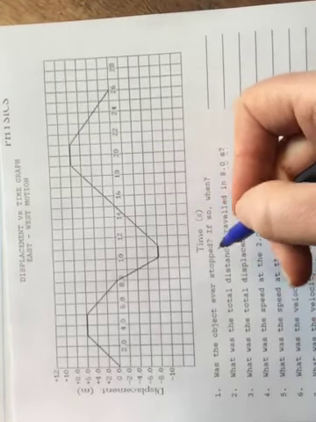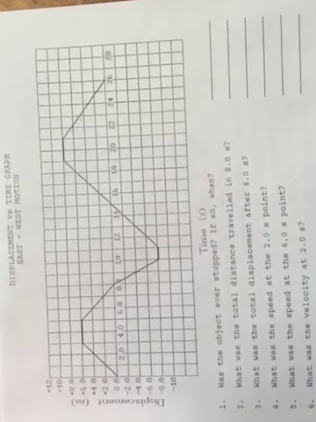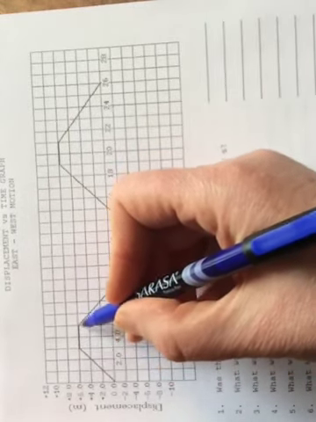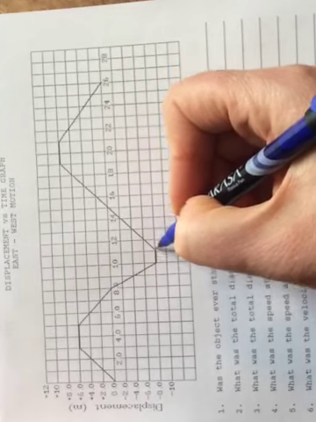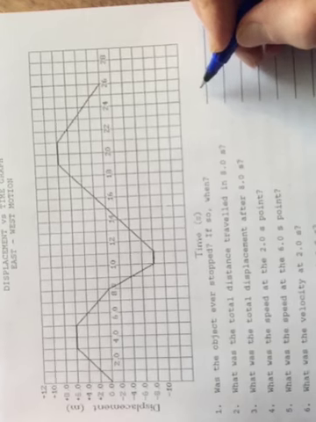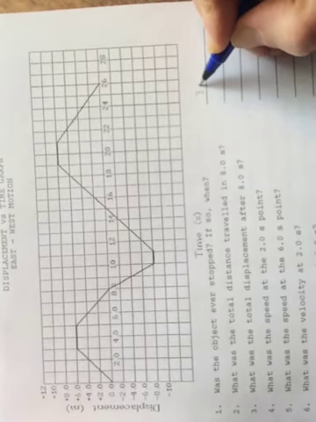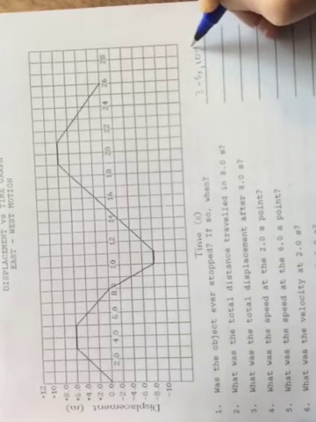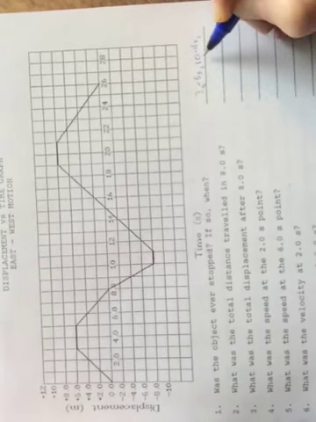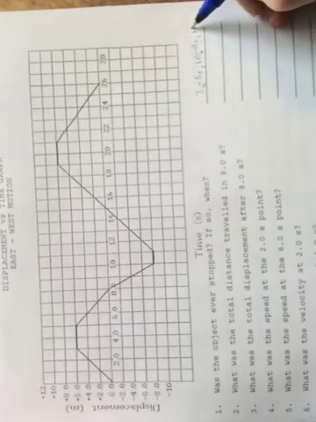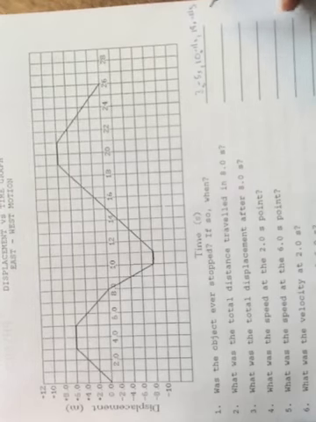It says, was the object ever stopped? Stopped means its velocity is 0. If its velocity is 0, that means its slope is 0. So it stopped here in this spot, it stopped here, and it stopped here. So what would you write in your blank? You would write, yes, from 3 to 5 seconds, from 10 to 11 seconds, and from 19 to 21 seconds. Okay, so that's when it stopped.